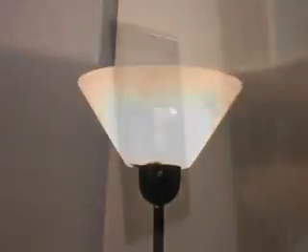A wall switch does the same thing. The plastic lever and cover plate protect you from the high voltage used in this circuit.